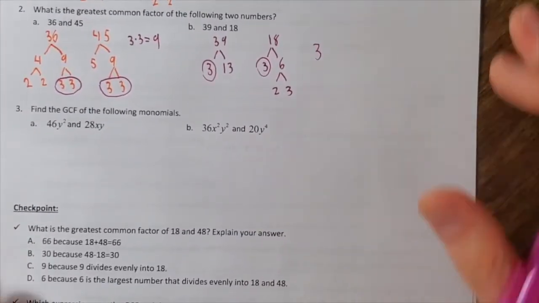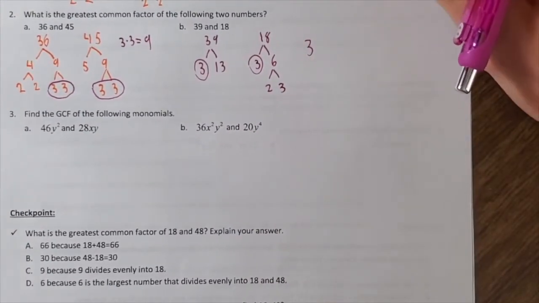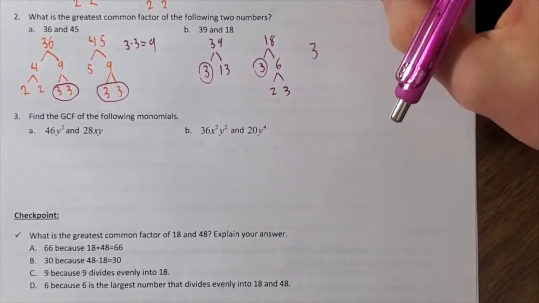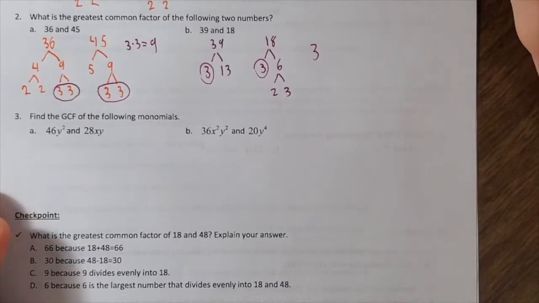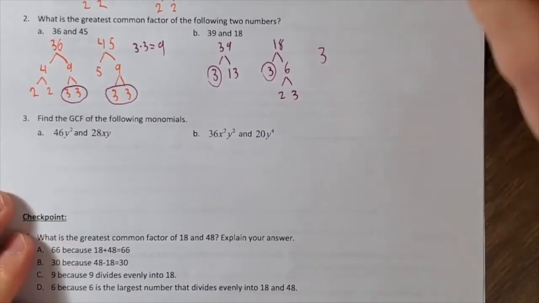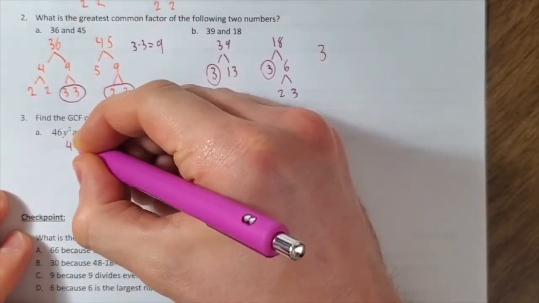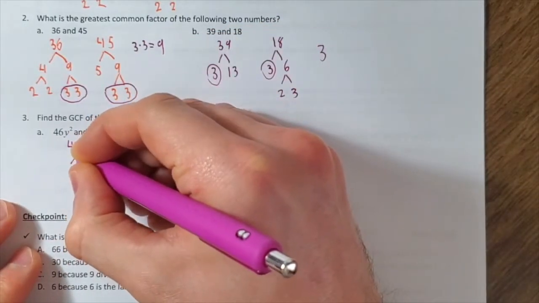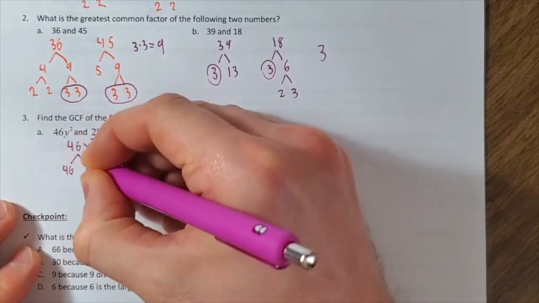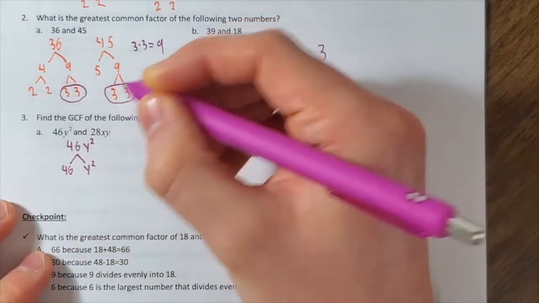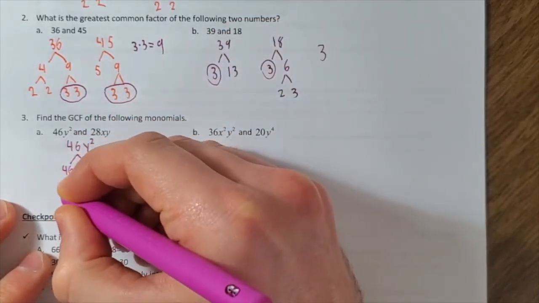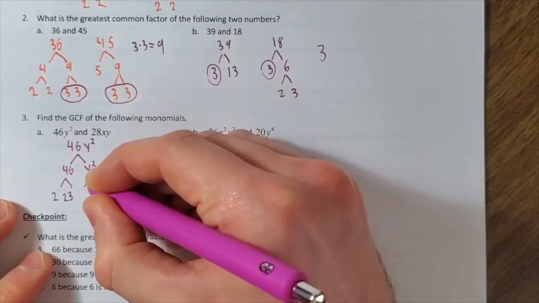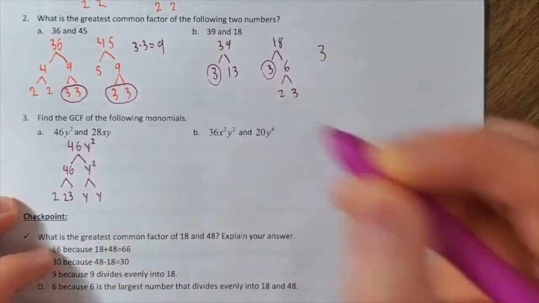Alright, let's take a look at some monomial terms with actual variables in them this time. So now we've got 46y squared and 28xy. Well, we can actually make a factor tree with our variables too. We could say this is equal to 46 times y squared, and 46 can become 2 and 23. Y squared becomes y times y.